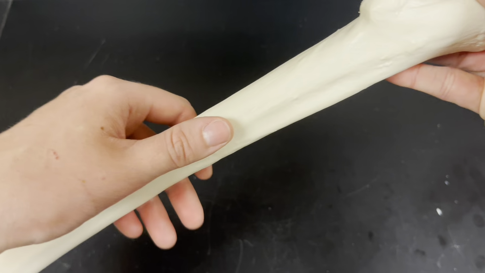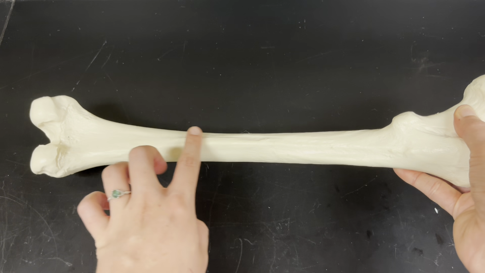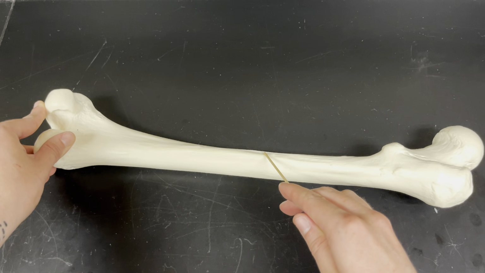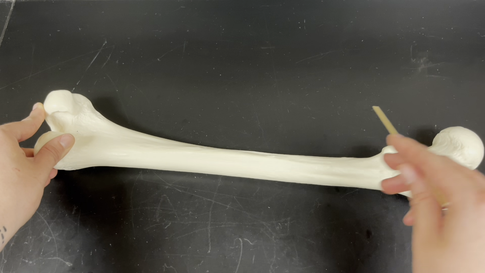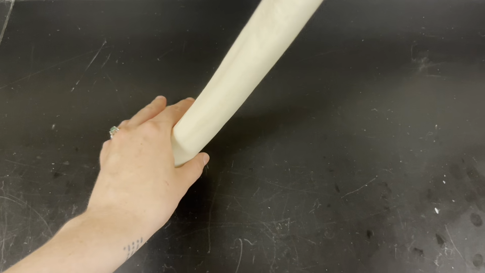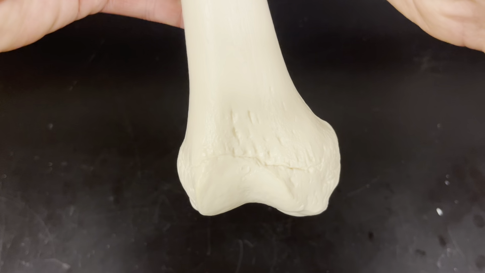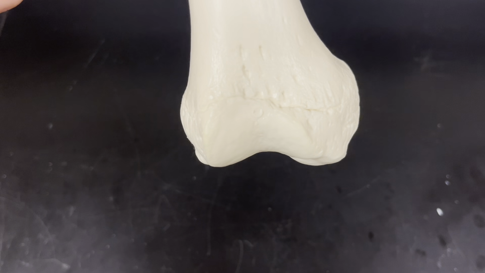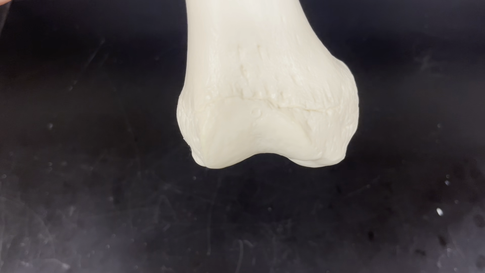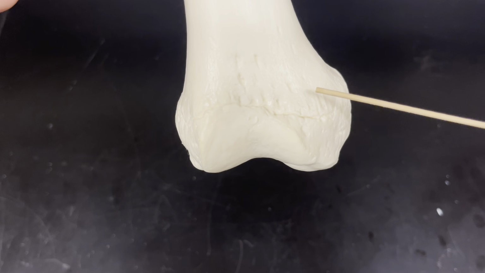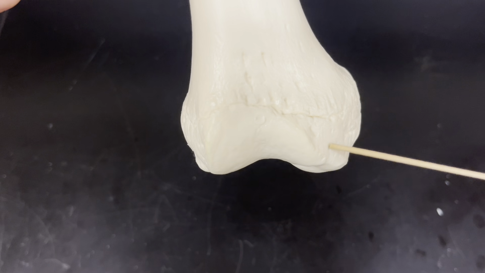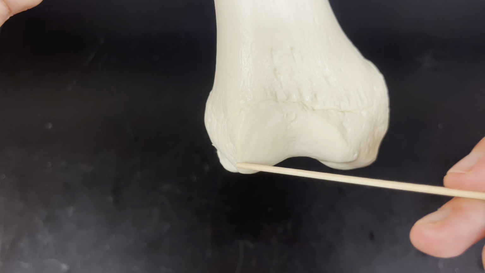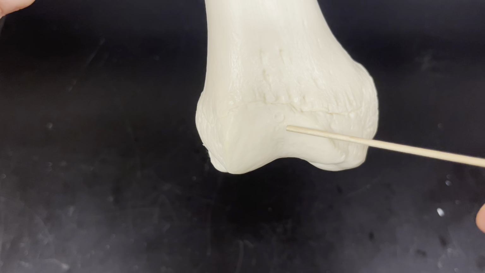Moving down and along this side of the femur, we can see this little ridge right here, and this is going to be called the linea aspera. Looking on this side of the femur, we can see a couple different things that are going to help us identify the parts of the femur and whether it's left or right. Starting right here, this is going to be our medial epicondyle. This is going to be our lateral epicondyle, and this is going to be our patellar surface.